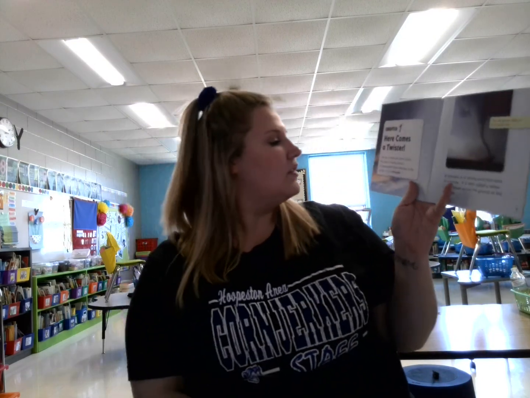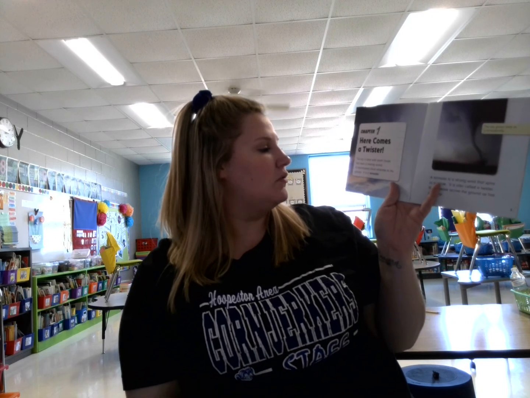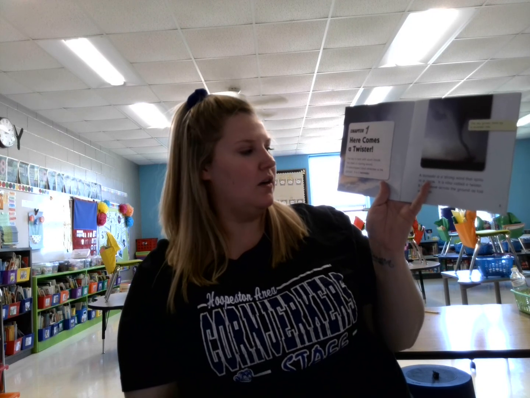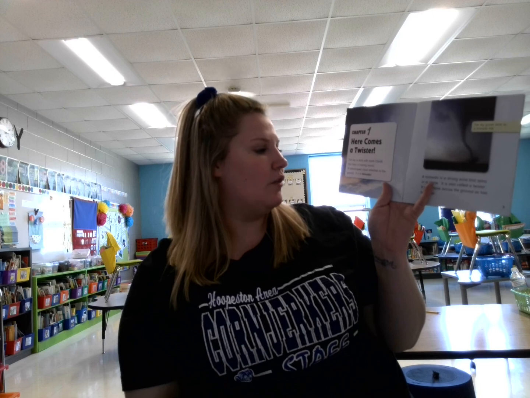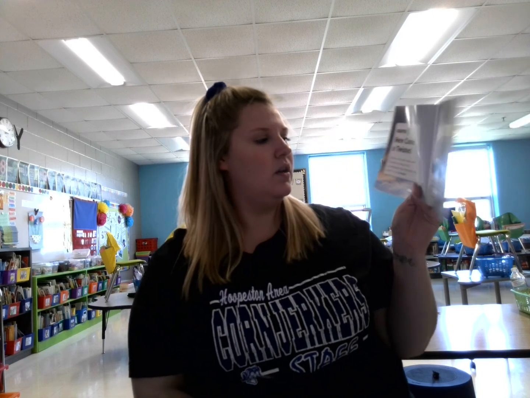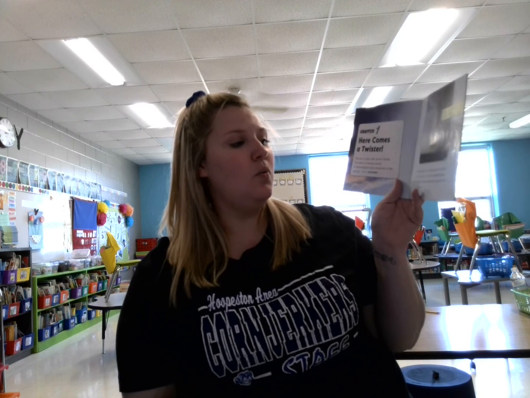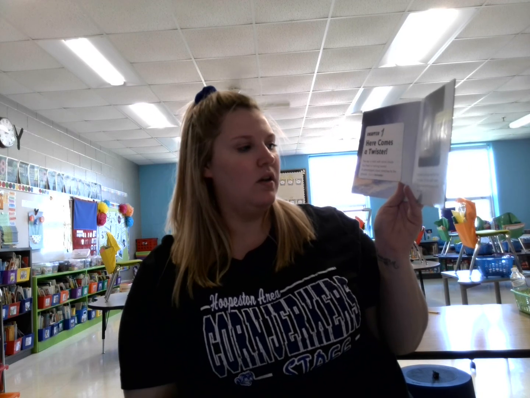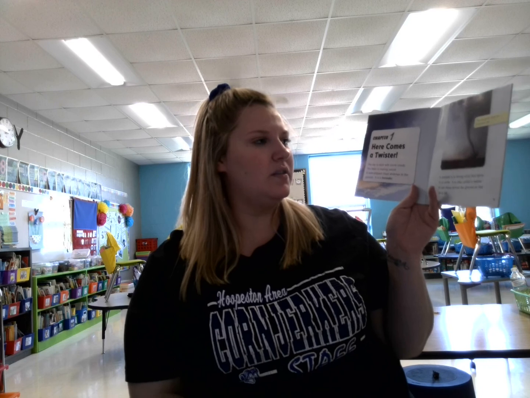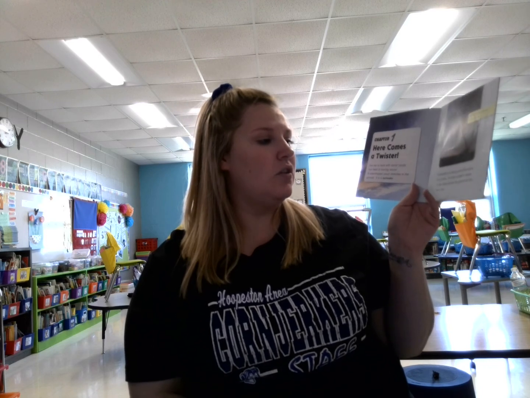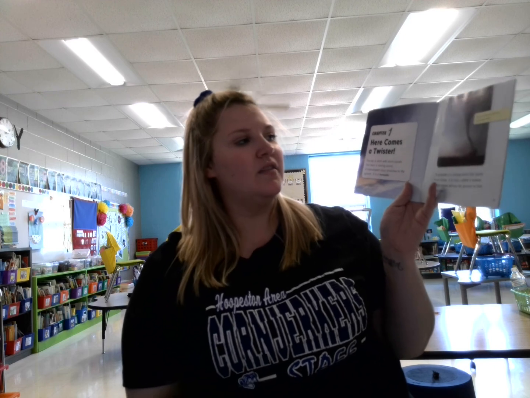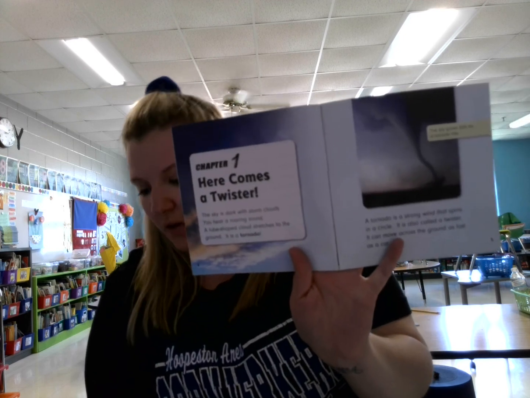Chapter 1. Here comes a twister. The sky is dark with storm clouds. You hear a roaring sound. A tube-shaped cloud stretches to the ground. It's a tornado! A tornado is a strong wind that spins in a circle. It is also called a twister. It can move across the ground as fast as a car. The sky grows dark as the tornado hits.